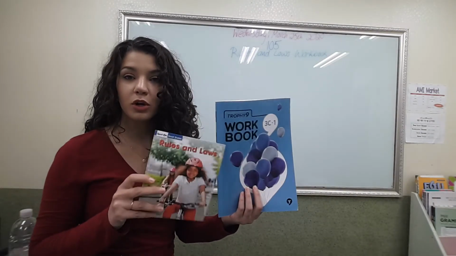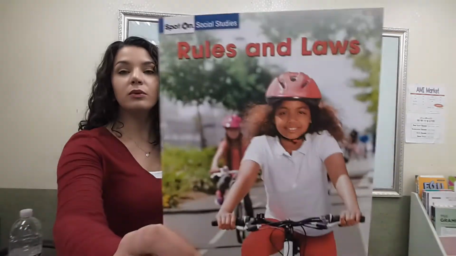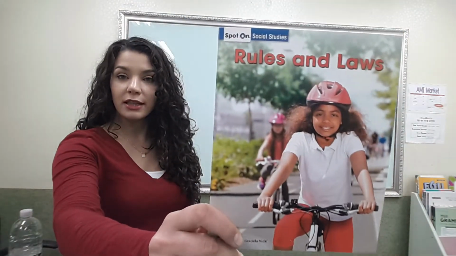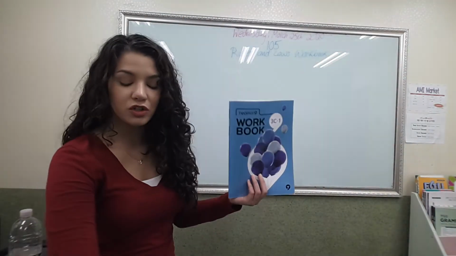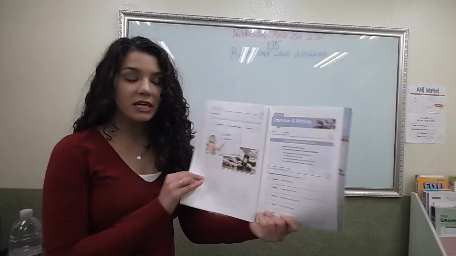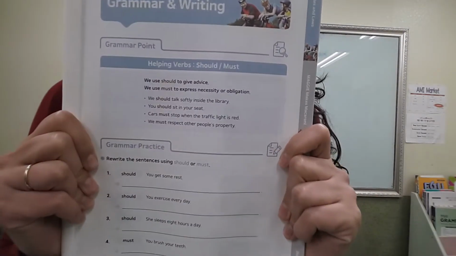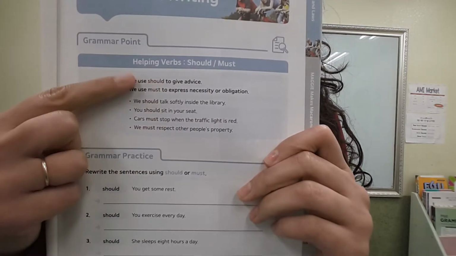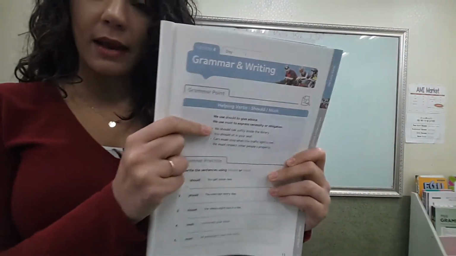I'm here to do your workbook lesson with you. Today we're going to use our reading book, Rules and Laws, to help us answer some questions in our workbook. We are going to do 13, 14, and 15 today. We're going to start on page 13. On this page, we learn about the difference between should and must.